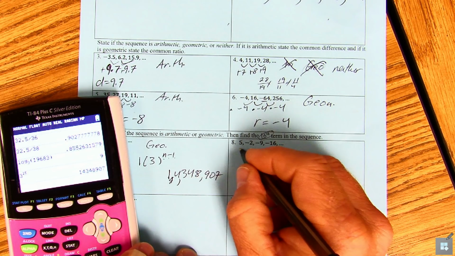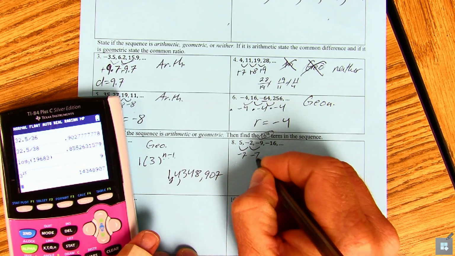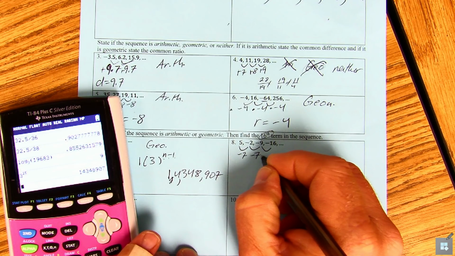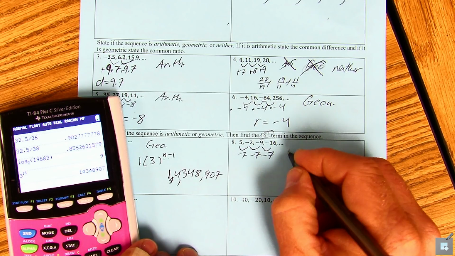Number 8, get from 5 to negative 2, I would subtract 7. Negative 2 to negative 9, subtract 7. Negative 9 to negative 16, subtract 7. So I'm subtracting 7 every time, so this is arithmetic.